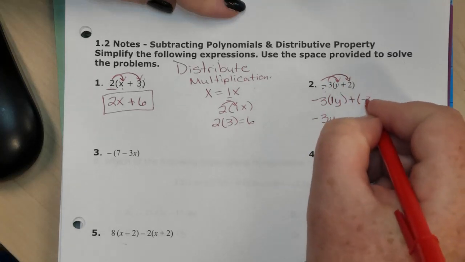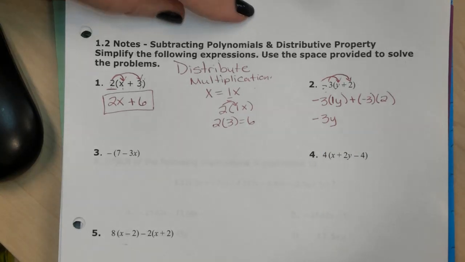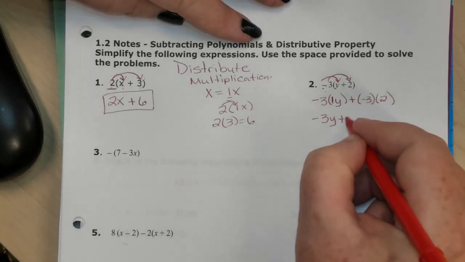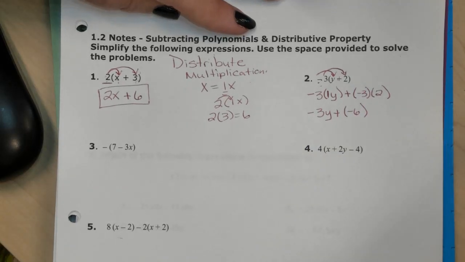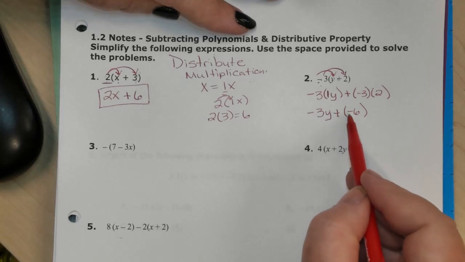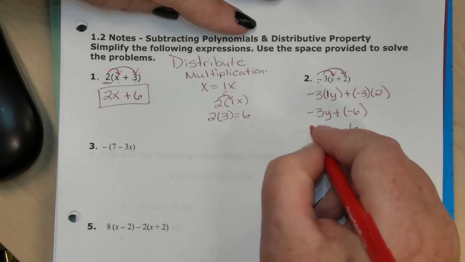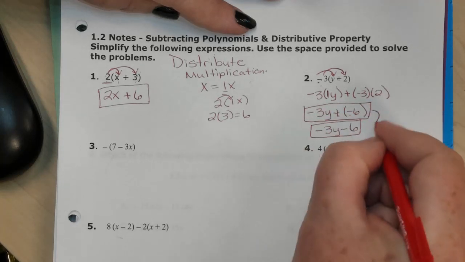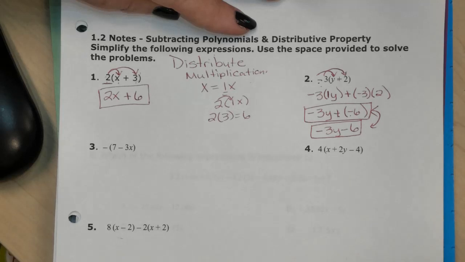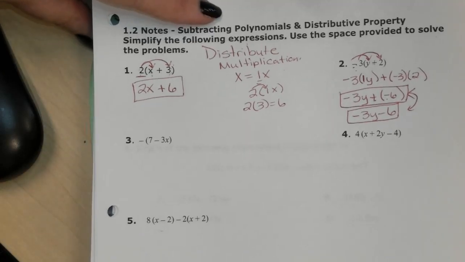You're going to do -3 times 2. And what is -3 times 2? That's -6. And I said this a lot last class. Remember, adding a negative is the same as if you would have just subtracted. These two are the same, exact same. Perfect. Remember, pause this video at any point to stop and think.